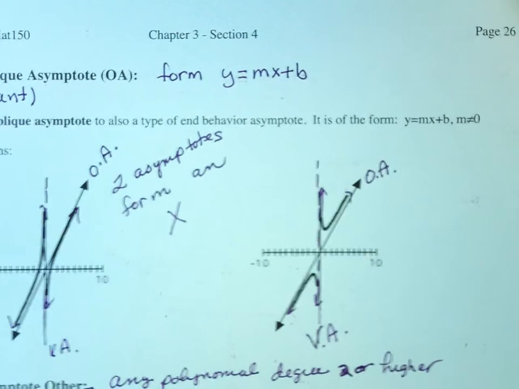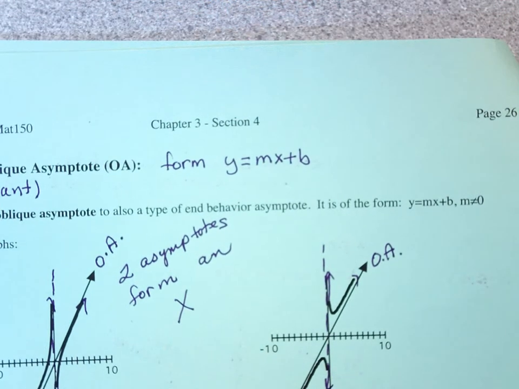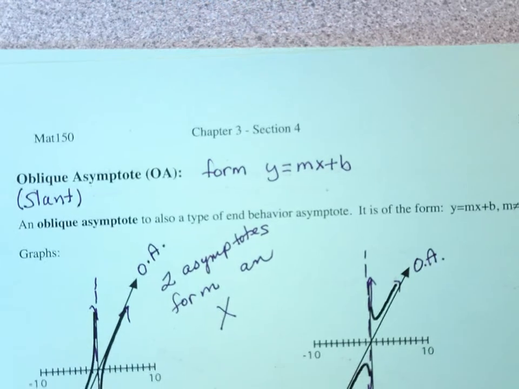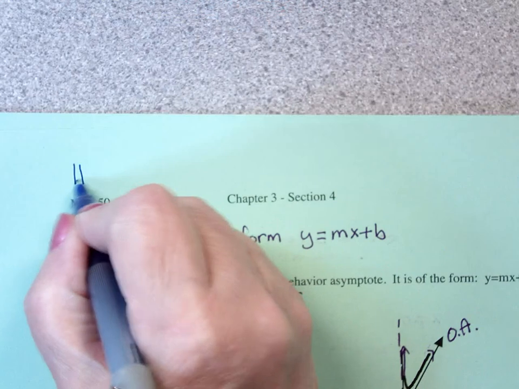Yesterday we talked about there are several forms of asymptotes in terms of end behavior. The one that's not on this particular page was the horizontal asymptote.